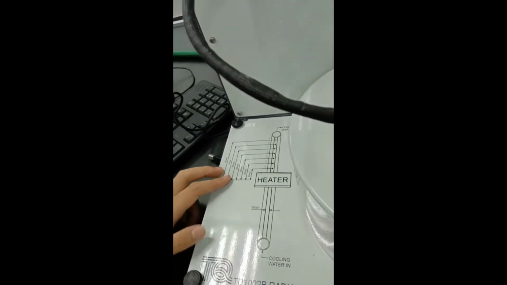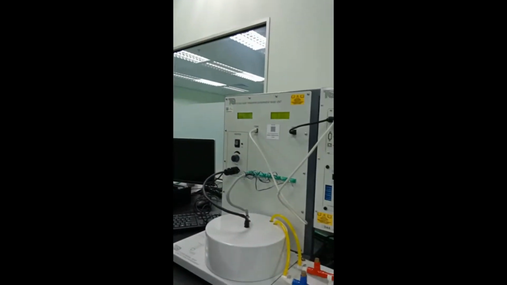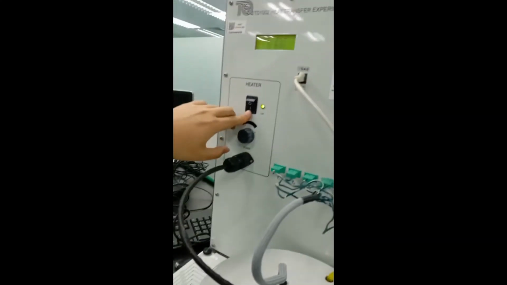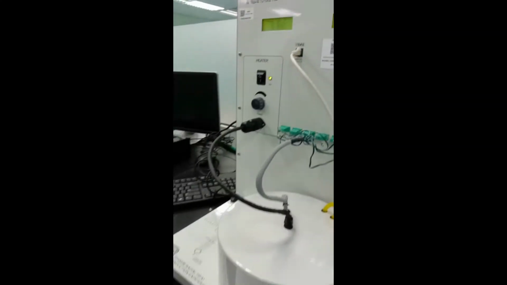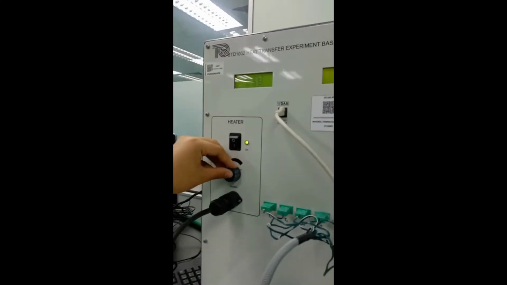This experiment is conducted because we want to know the relationship between the distance and the heater, and whether it will affect the temperature or not. As you can see, we should turn this on, and first thing first, we have to put the power into 30 watt.